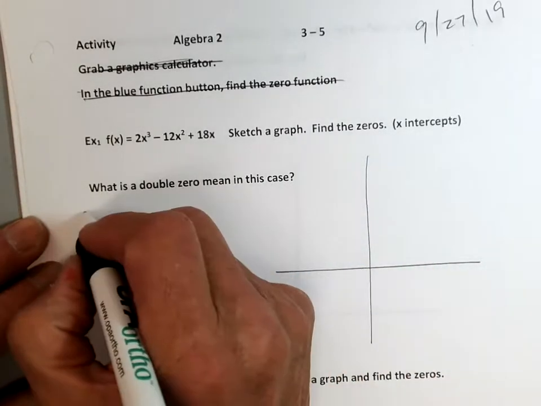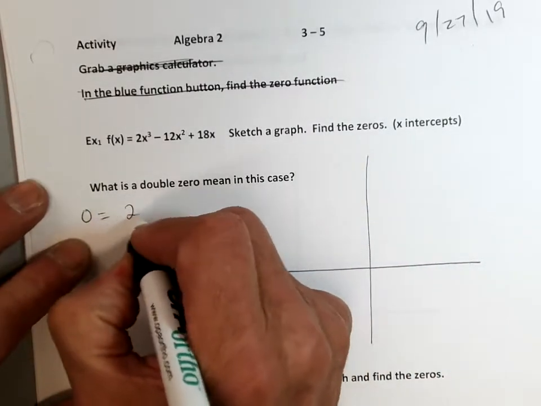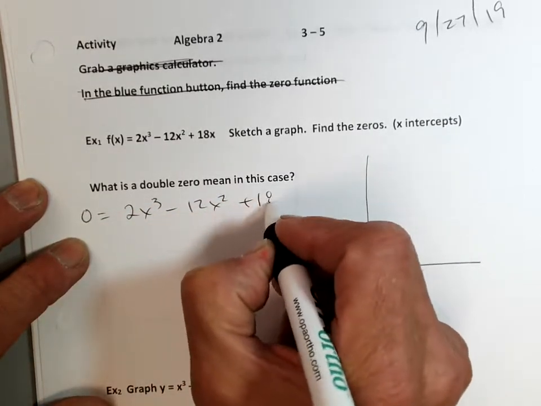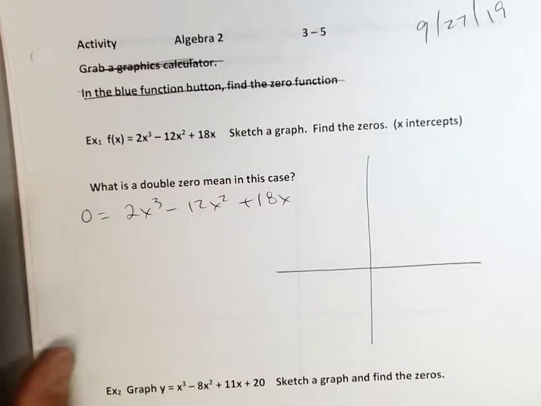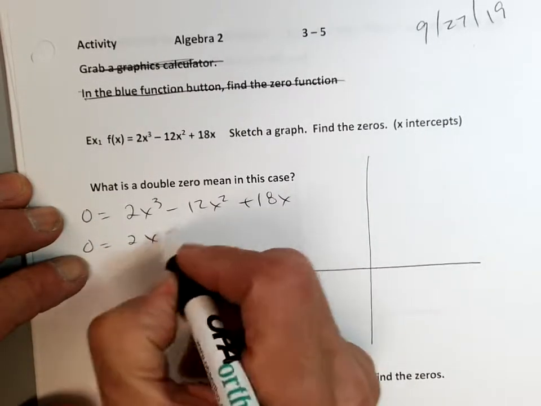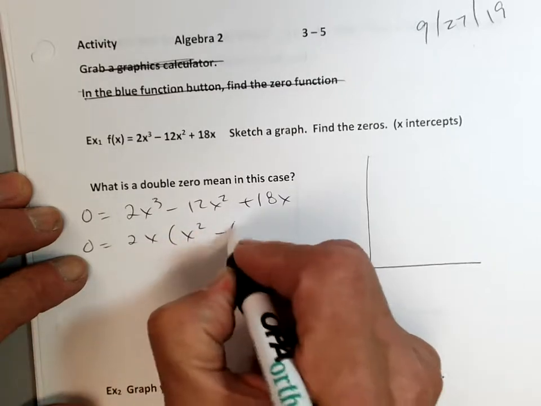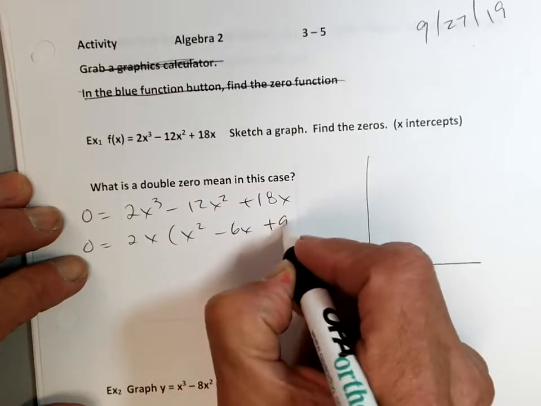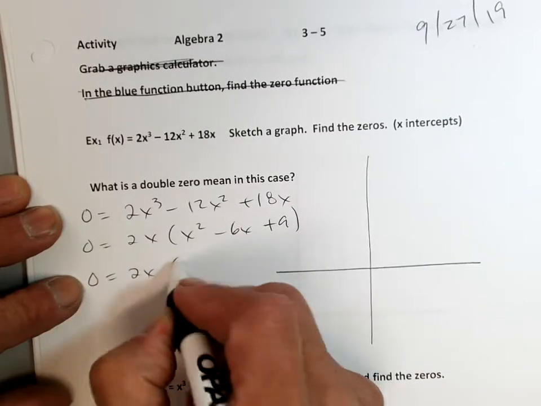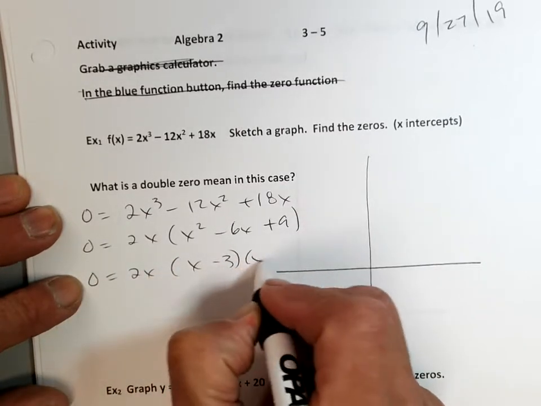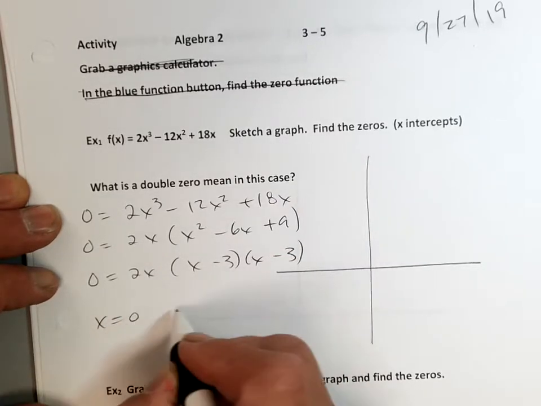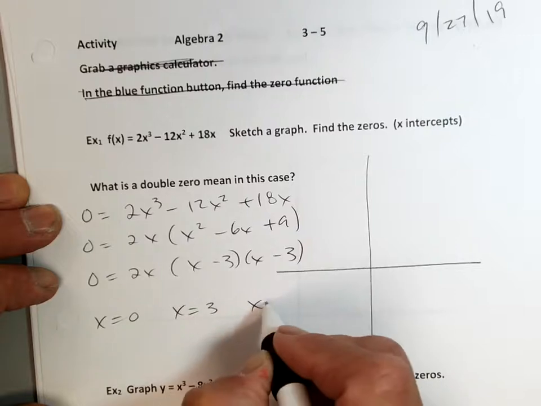So for the zeros, set it equal to 0: 2x cubed minus 12x squared plus 18x. You already have this, so if I do it again, it's just another time to look at it. Factor out a common factor of 2x. I'll have x squared minus 6x plus 9, and we all know that'll factor again into (x minus 3)(x minus 3). So I got x equals 0, x equals 3 twice.